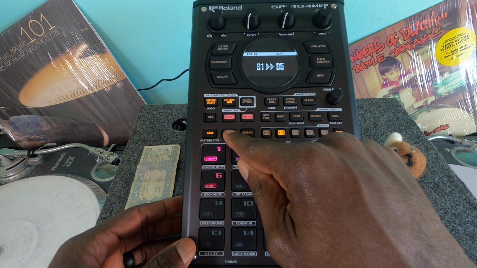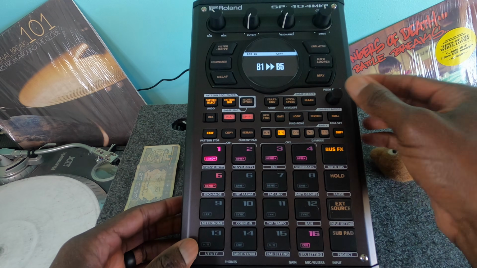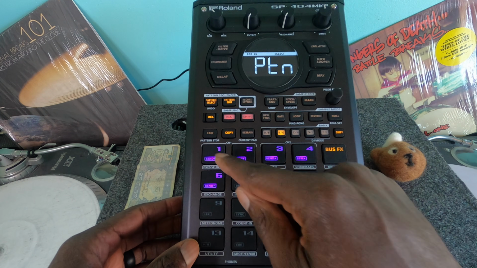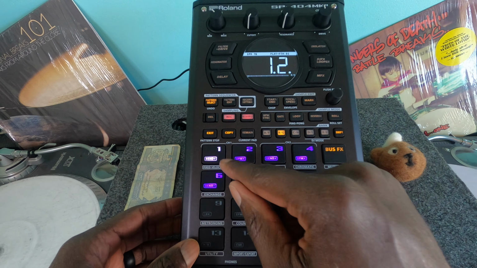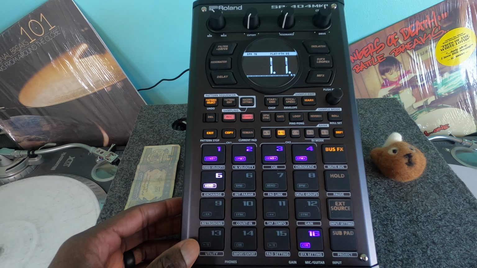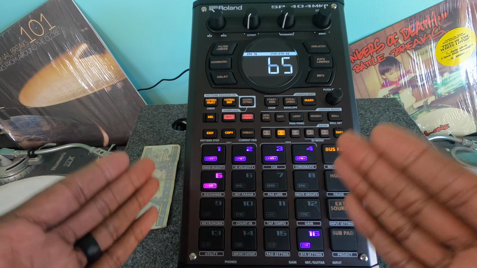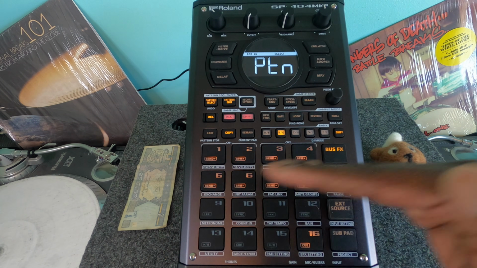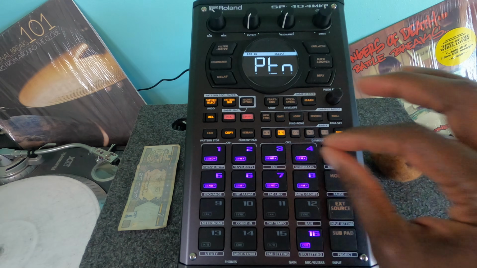So I hit the copy button again. You can hit the copy button or the enter button, and it'll go and copy it. So now I have an exact duplicate of that particular pattern. Okay, so now that I have duplicates of each of the patterns, I can start to manipulate it.